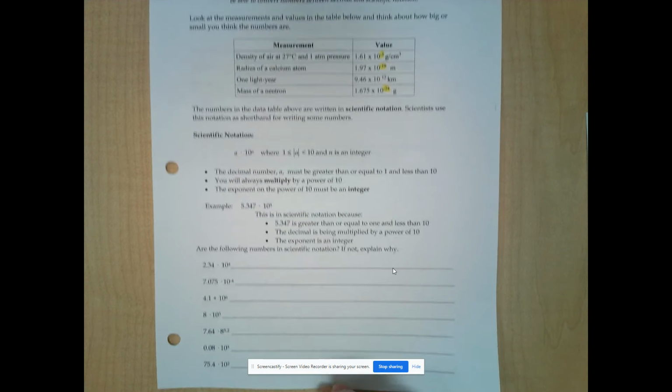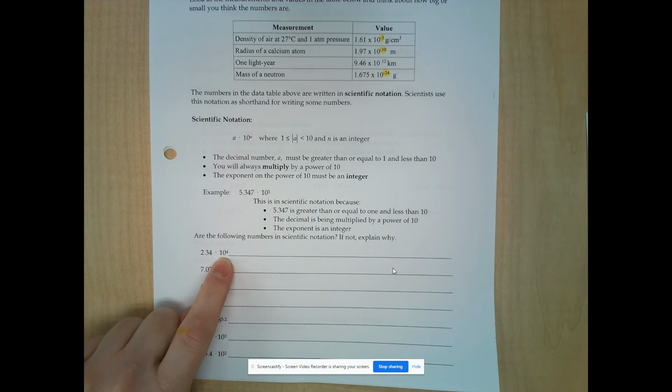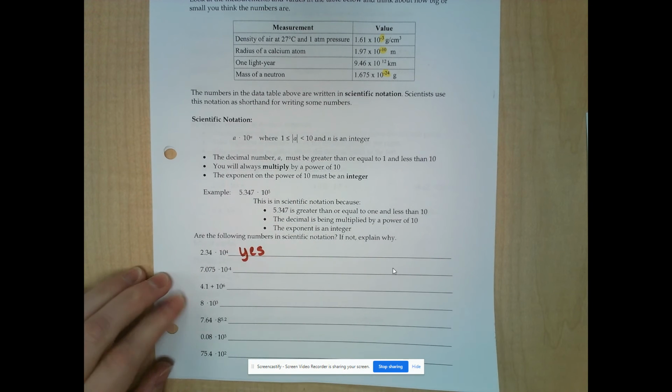Are the following numbers in scientific notation? If we want to tell whether or not something's in scientific notation, we're basically going through that checklist. Does the first number start with only a single digit in front of the decimal point? It's between 1 and 10. Yes. Multiplication? Yes. Power of 10? Yes. And the exponent is an integer. So we would say, yes, this is in scientific notation.